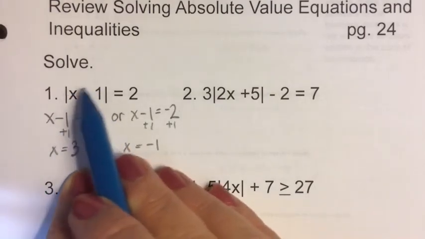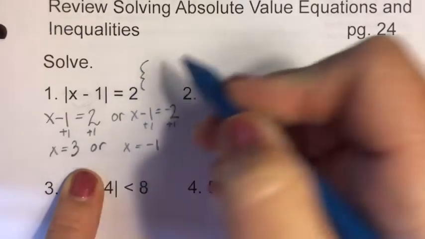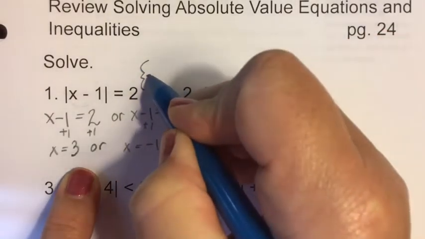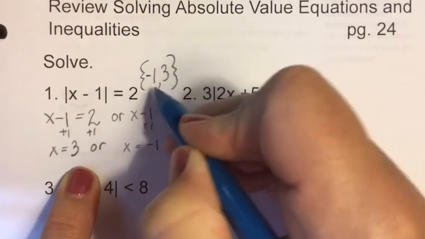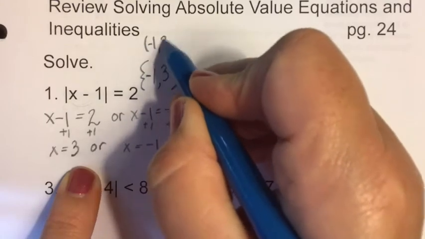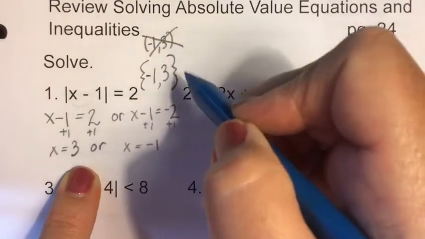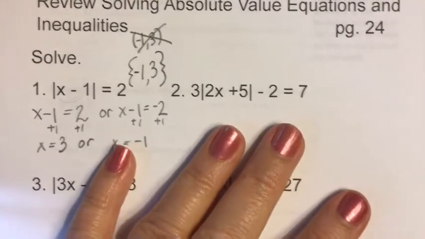What's the absolute value of negative 2? 2. So my 2 solutions, and never put them in an ordered pair, my 2 solutions are negative 1 and 3. The solutions are typically put in numerical order. Please, please, please never ever do this. That is incorrect. This is correct. Let's look at question 2.